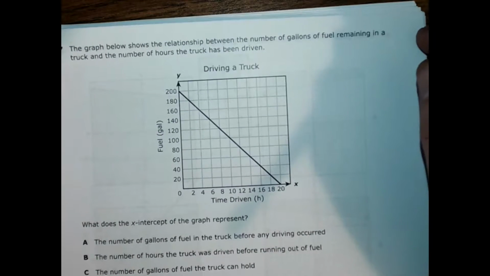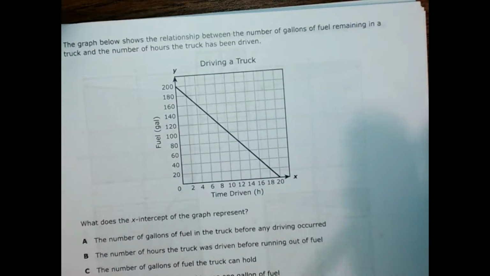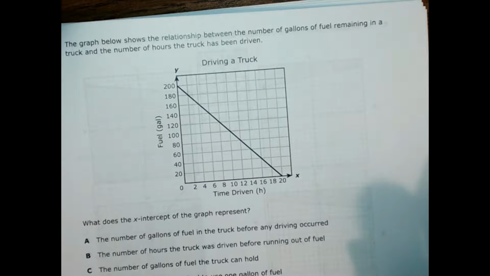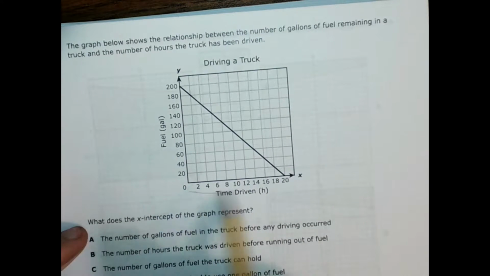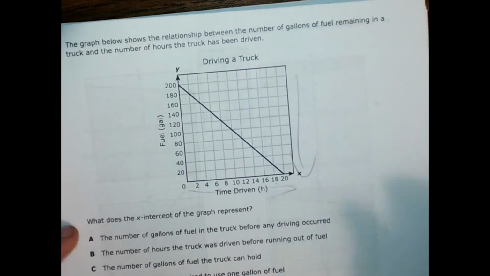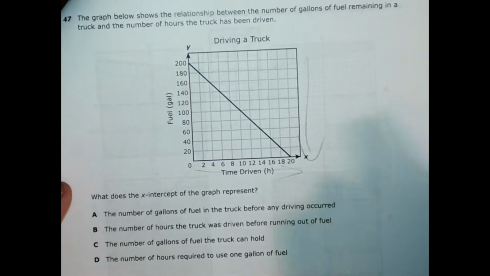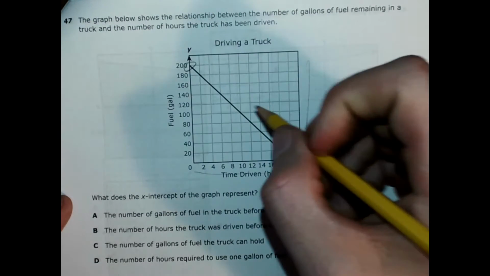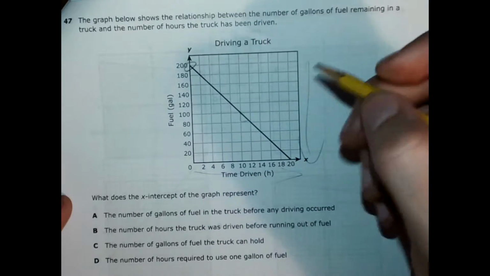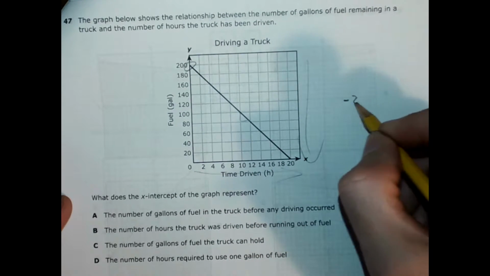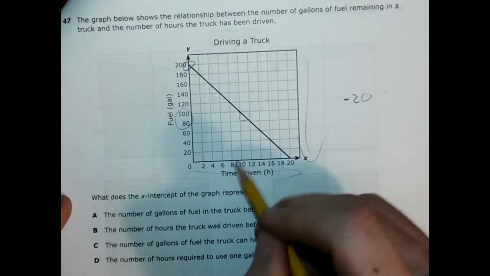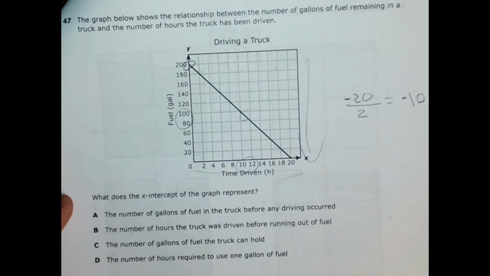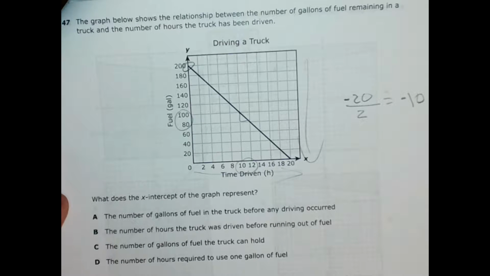47. The graph below shows the relationship between the number of gallons of fuel remaining in a truck and the number of hours the truck has been driven. So, the longer I drive, the less fuel there is in the truck. My slope is negative. My y-intercept is 200. And this looks like my slope is exactly -20 divided by 2. So my slope is, I'm going to lose 10 gallons of fuel per hour.